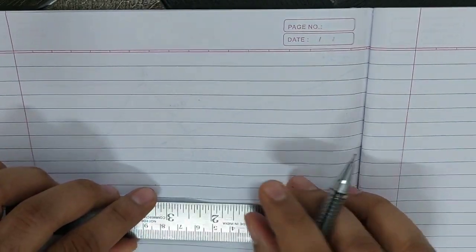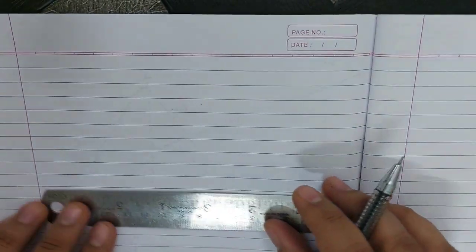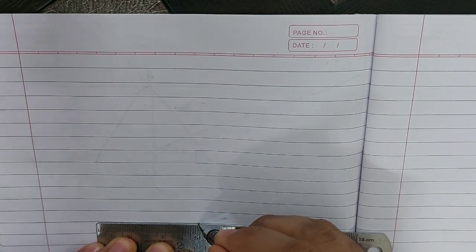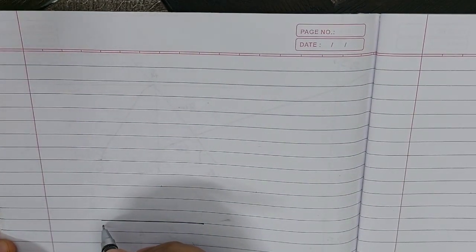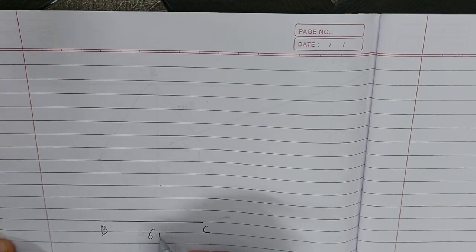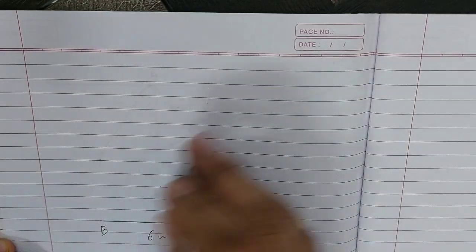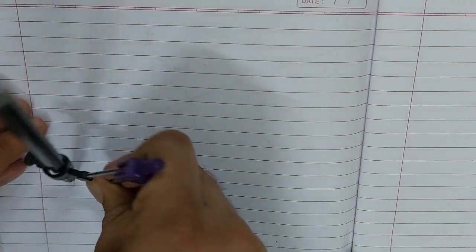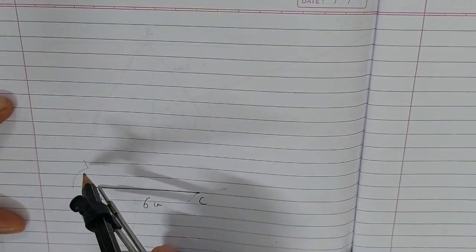First we'll draw the triangle. Base is 6 centimeters. That's BC, 6 centimeters. Now they want angle ABC at 60 degrees. Oops.